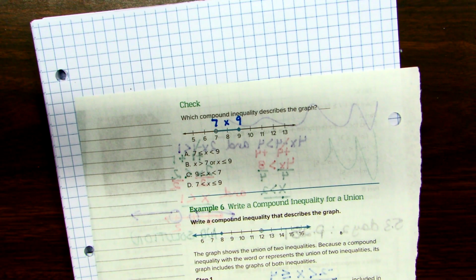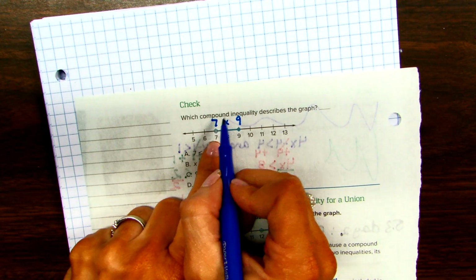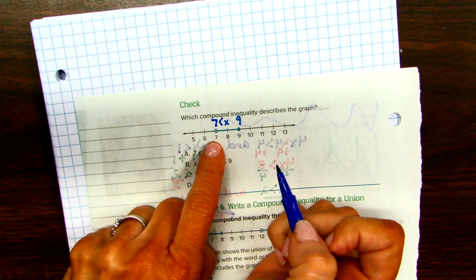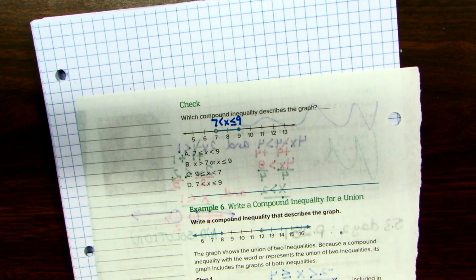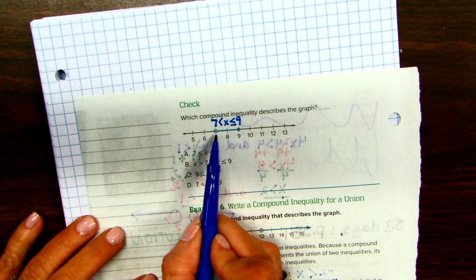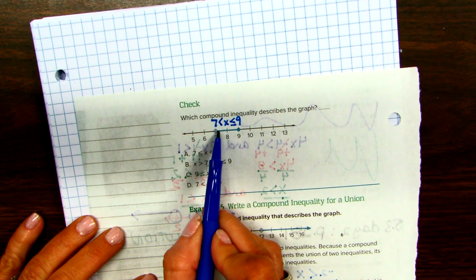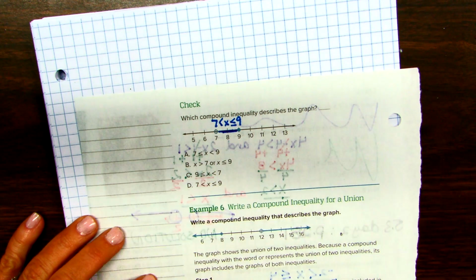Arrows, inequality symbols, always point to the left, and you just decide, is it going to have an equal to sign under it or not? So with the 7, no equal to sign. With the 9, we have an equal to sign. That's the answer. X is less than or equal to 9. X is greater than 7. That's all the numbers in between. Less than 9, greater than 7.